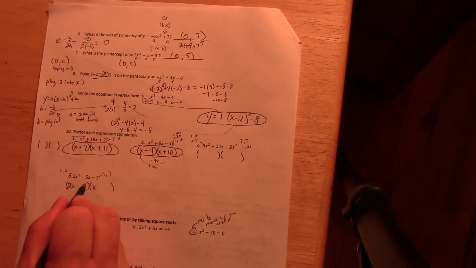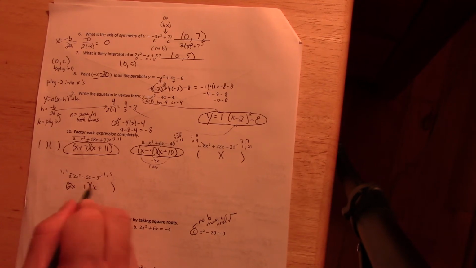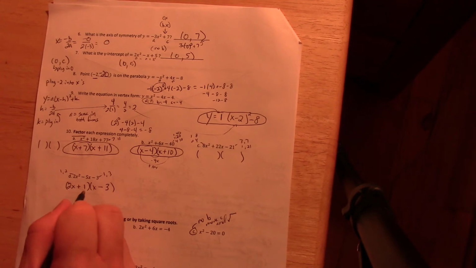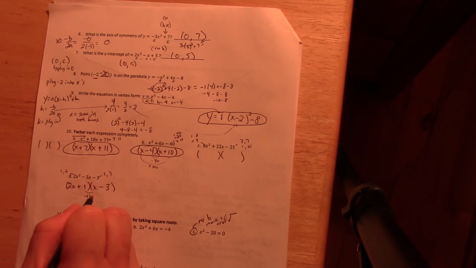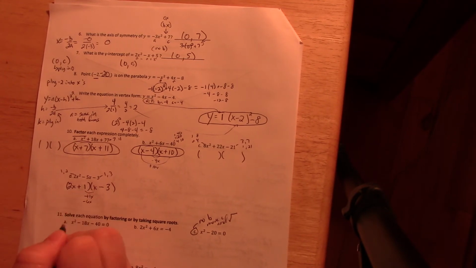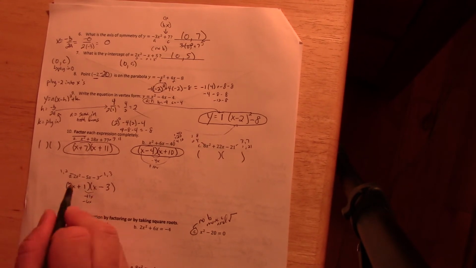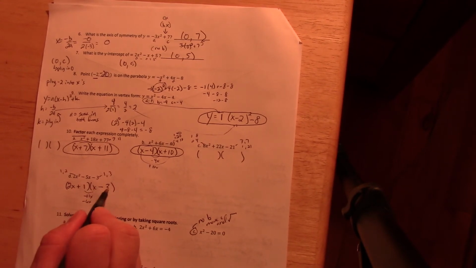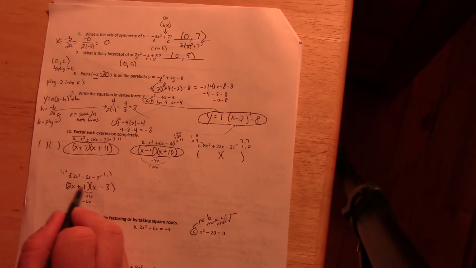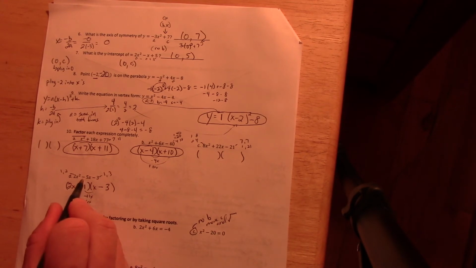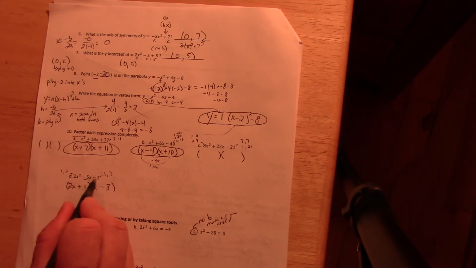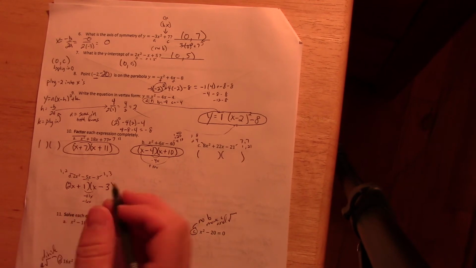In this problem, I got 1 and 3 or 3 and 1. You can guess and check, but I'm here to tell you that it's 1 and 3. And if I minus this and plus that, I get plus 1x minus 6x gives me the negative 5. If I had switched these around, I would have probably had to put 2 minus signs, and I would have got the negative 5, but that would have given me a positive right here, and I can't have that.